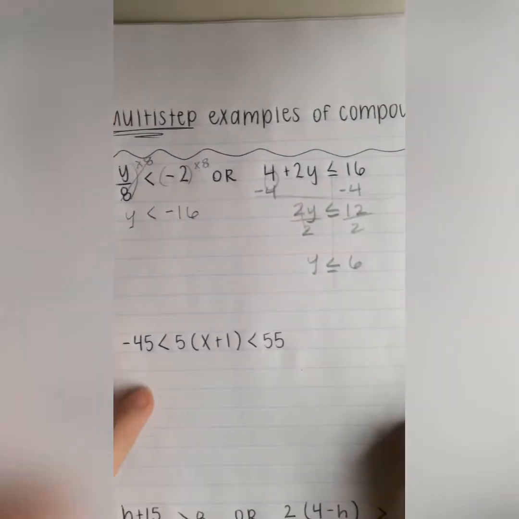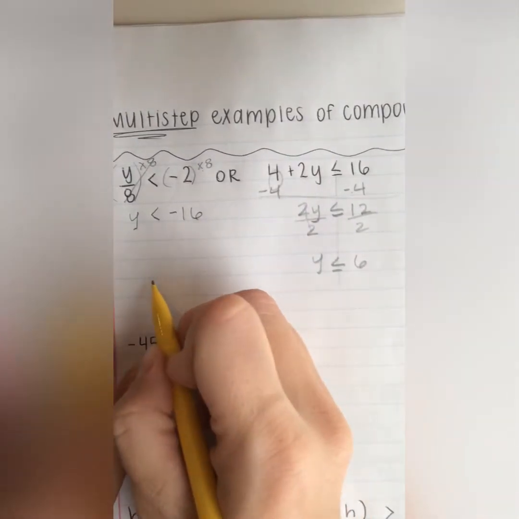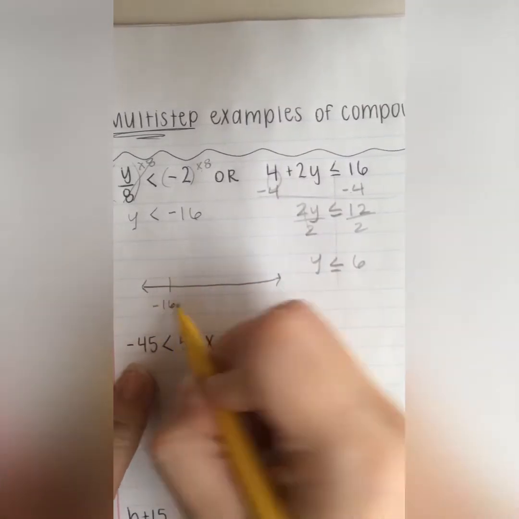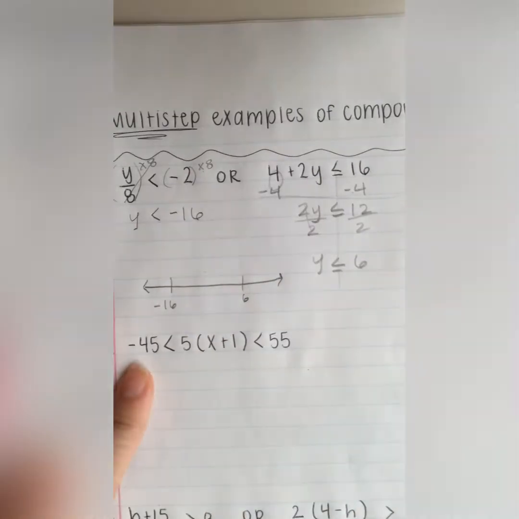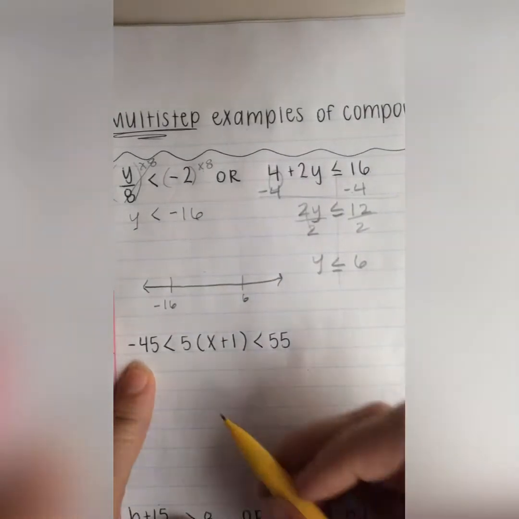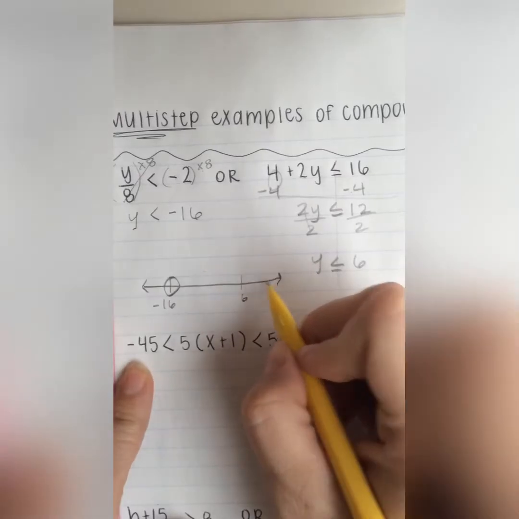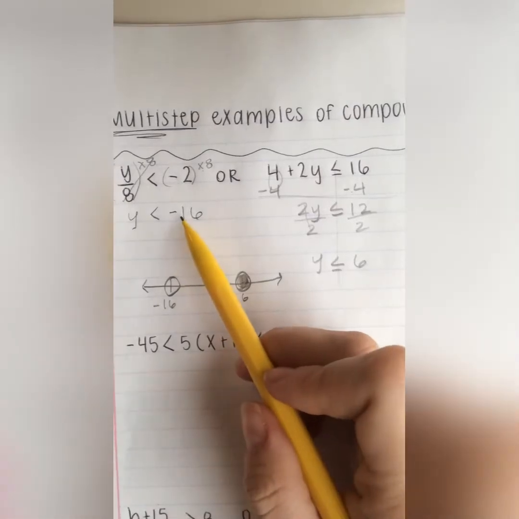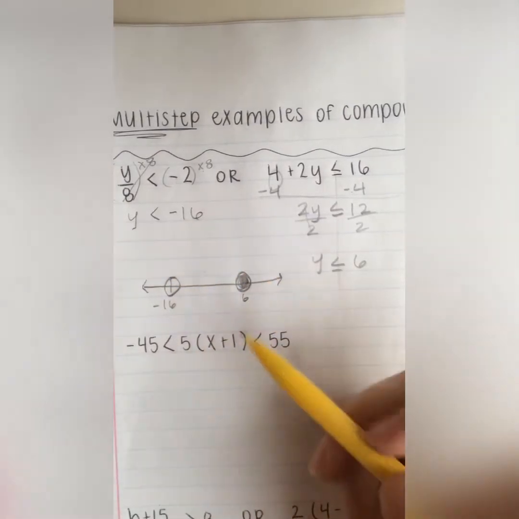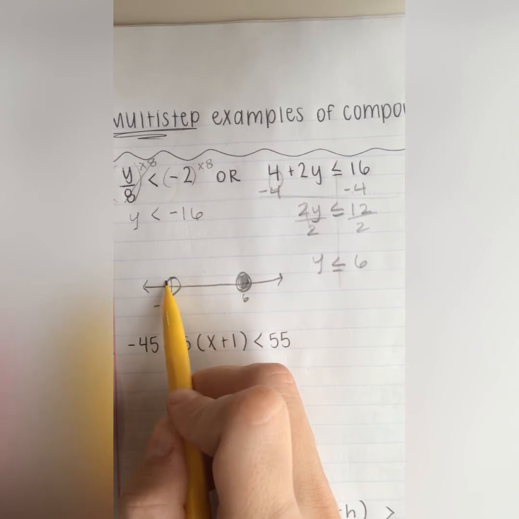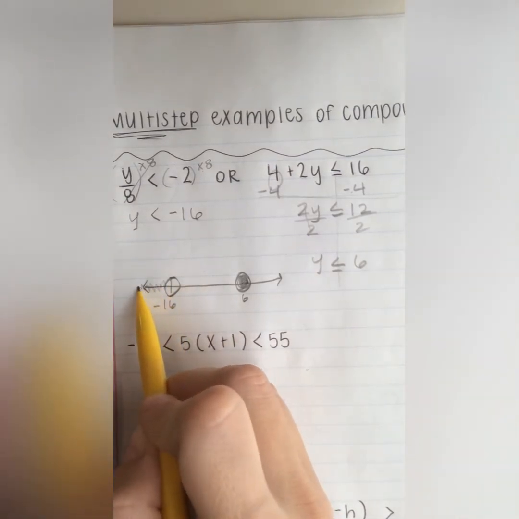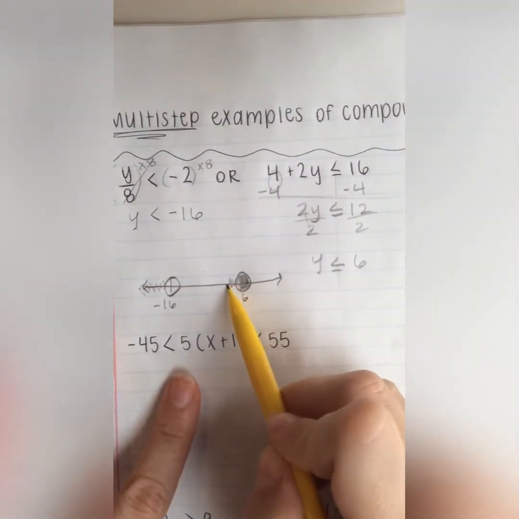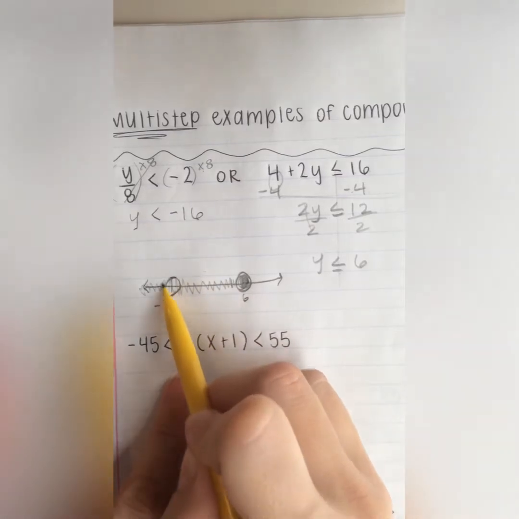Alright, let's look at these on a number line real quick. If we were to graph them, we have negative 16 over here, and we would have 6 over here, and the 6 gets shaded in because of the or equal to part. So for y is less than negative 16, we would shade everything to the left side, and then for y is less than or equal to 6, we're shading everything to the left also.